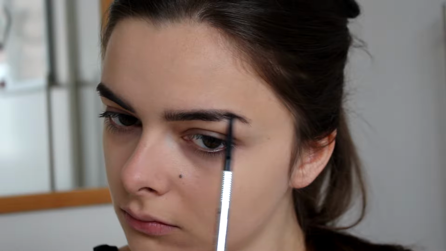So I am going to try and recreate Audrey Hepburn's eyebrows a little bit by making my eyebrows a little bit fuller and trying to recreate the shape. So I'm really taking my time with this, making sure my eyebrows look nice and pretty similar to hers.